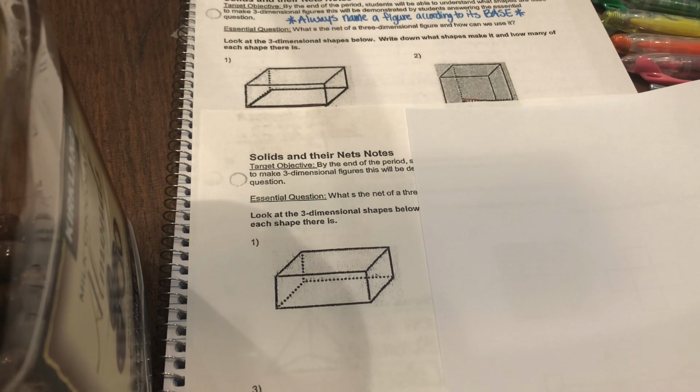Today we're going to be working on pages 1 and 2 in the packet, which is solids and their nets. And we're going to introduce the difference between prisms and pyramids so that you can see, when you're drawing out your net shapes, how they should look and how you have an indicator that you're drawing out your net shape correctly for when you want to find the surface area.